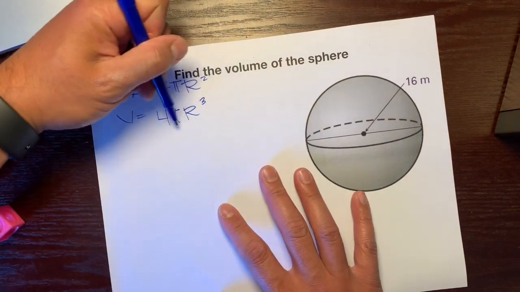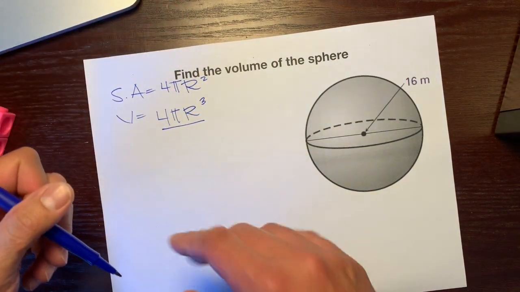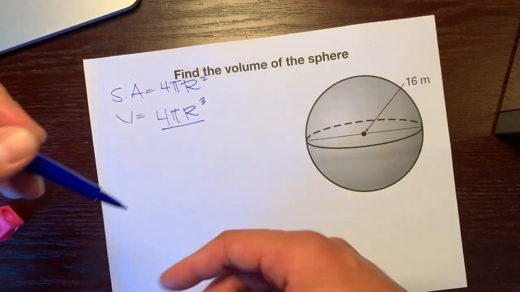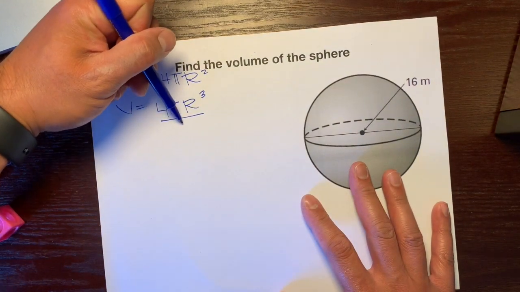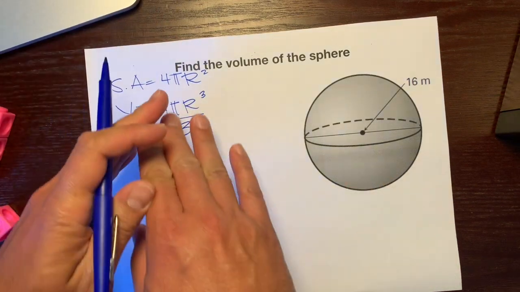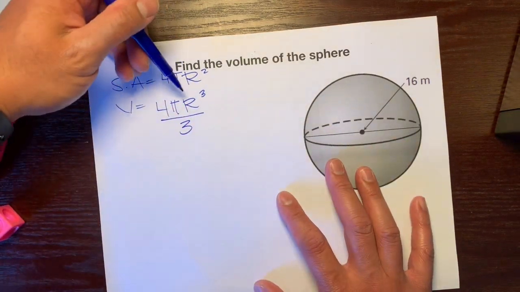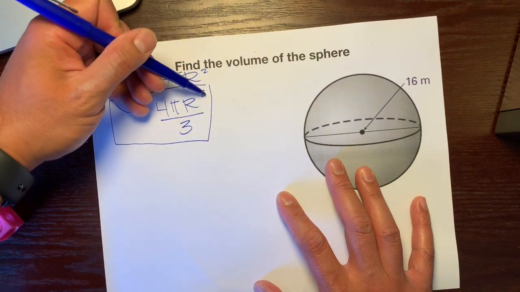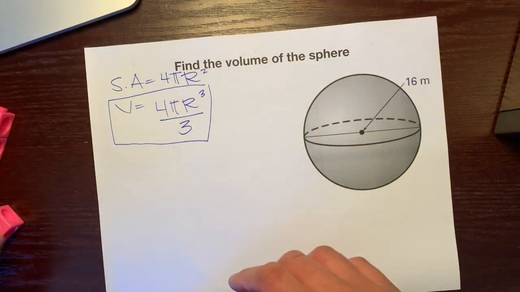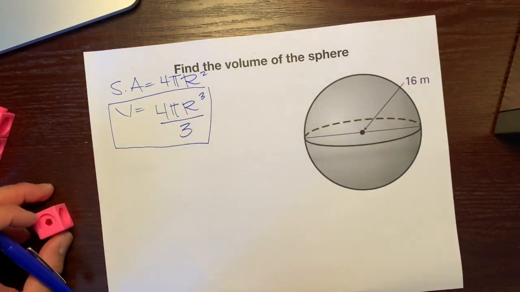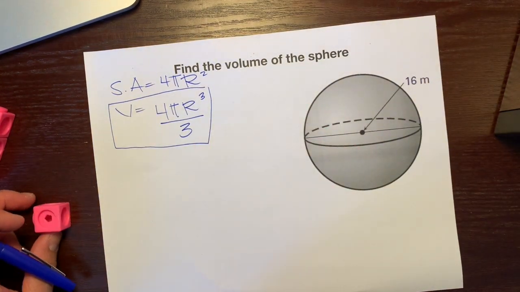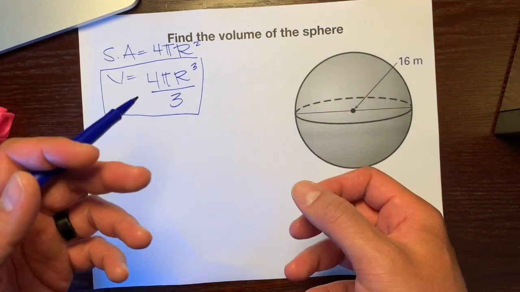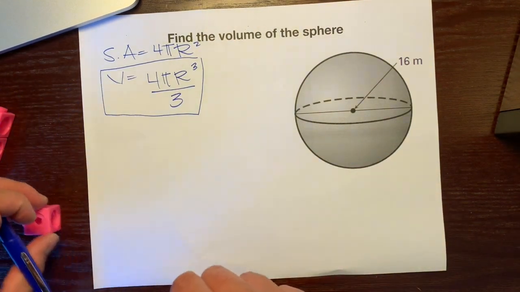And one thing that we're going to do is divide it by, just like the formula for the volume of a pyramid or a cone, it's divided by 3. So here's our formula for the volume of a sphere. It's 4 pi r cubed for the number of cubes that fits inside of here, divided by 3. So put this in your notebook, highlight it, make a power card on it, and study it.